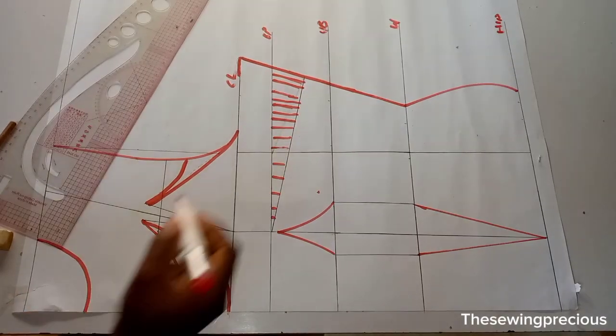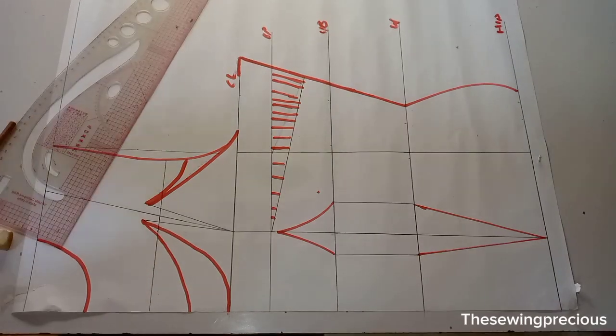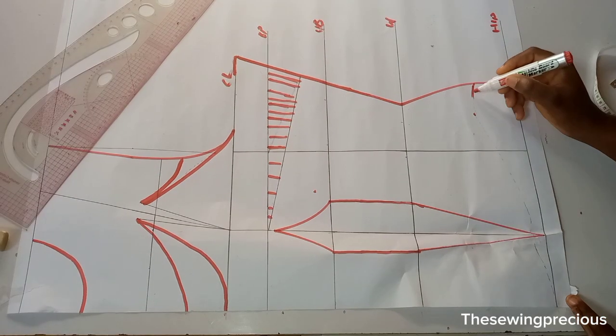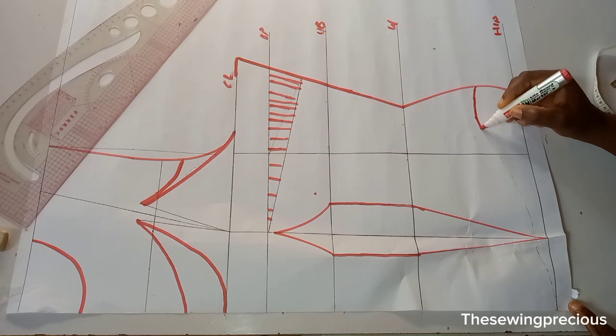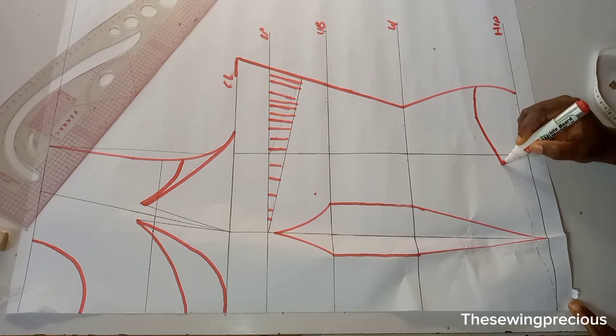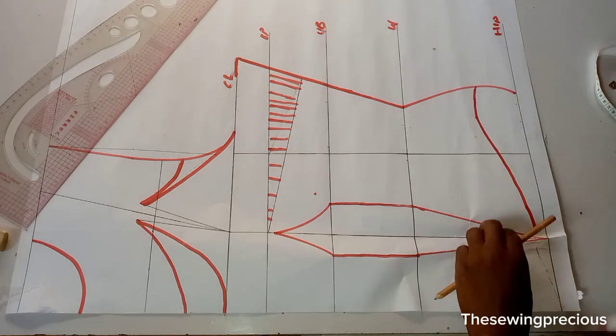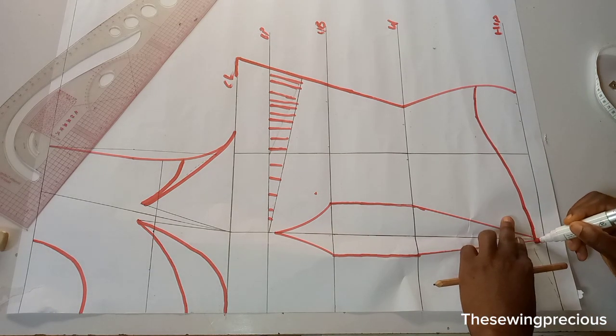I'm going to tell you what you're going to do to it for the back of the top. Now I'm going to come up by 2.5 inches on the waistline and we're going to be giving it a stylish curve. This is optional. If you want this to be straight, you can just leave it like that.